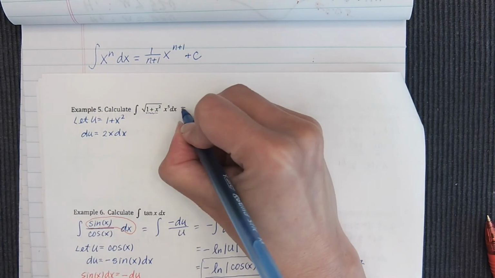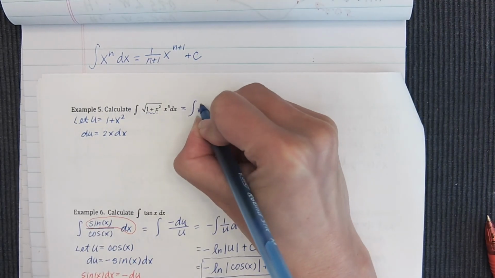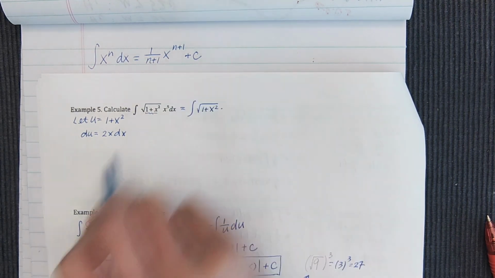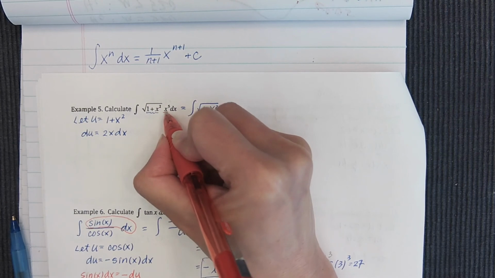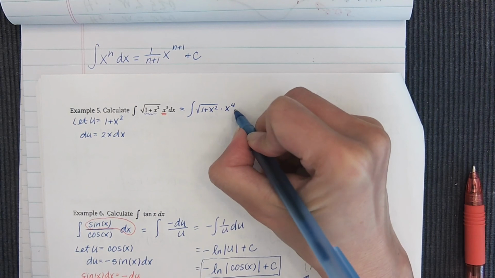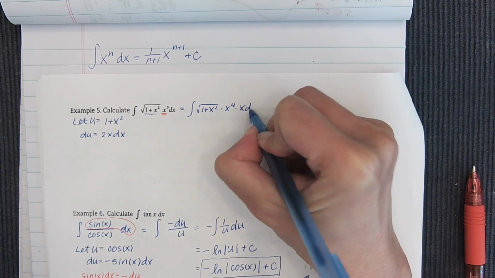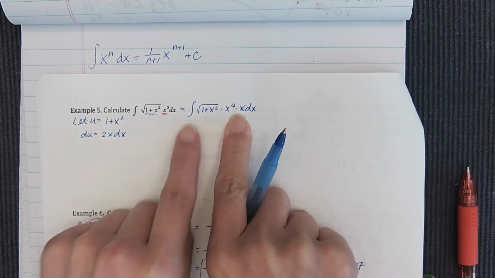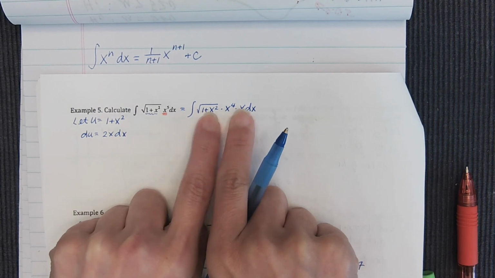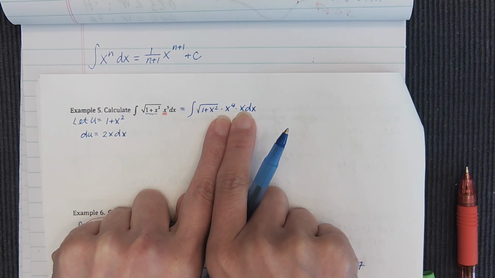So now I have to think about it this way. The square root of 1 plus x squared, then this is x to the power 5. I'm going to separate it into x to the fourth, times x dx. Does that make sense? That makes x to the power 5, right? So I separate the power 5 into x to the fourth and one more x.